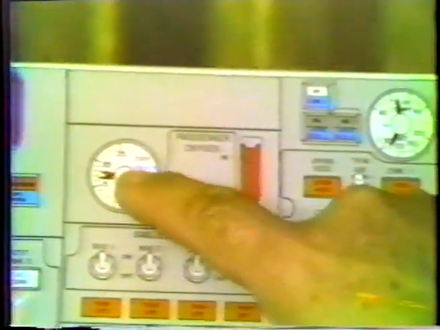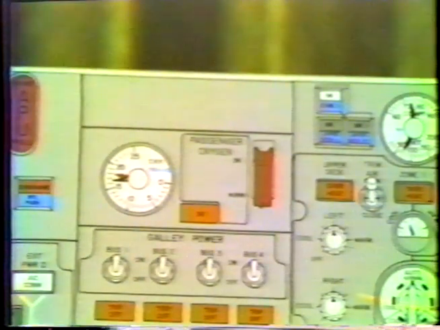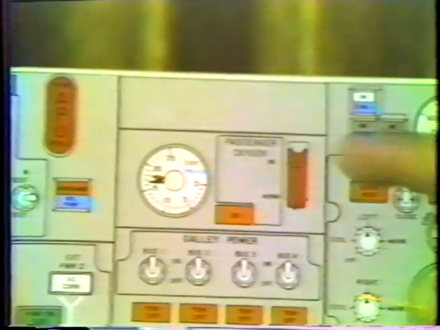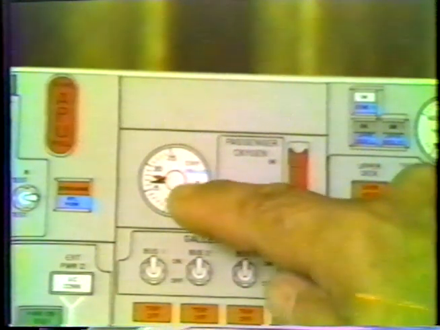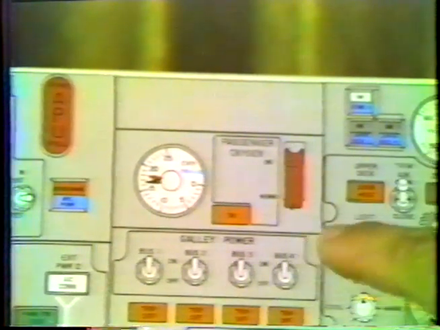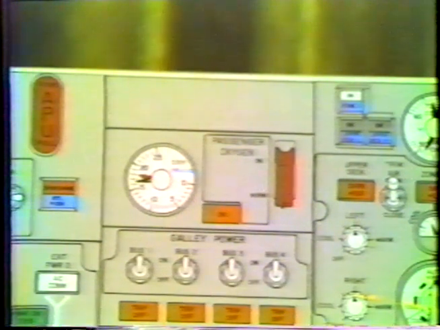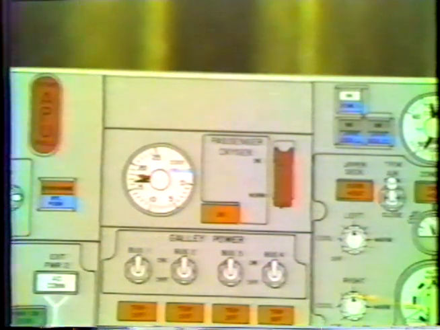Next panel I want to talk about is the passenger oxygen. We have an oxygen gauge here with two pointers. This is a combination of the passenger and the crew oxygen. The passenger oxygen is the one with the red pointer, and the crew is the one with the black pointer. Normally you'll find the black pointer somewhat less than the red pointer because each crew that gets in the airplane checks out their mask and uses up a little oxygen. However, the passenger oxygen shouldn't drop at all unless it is required for some sort of emergency.